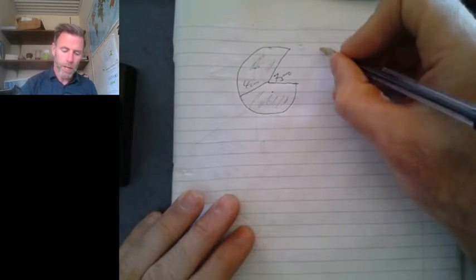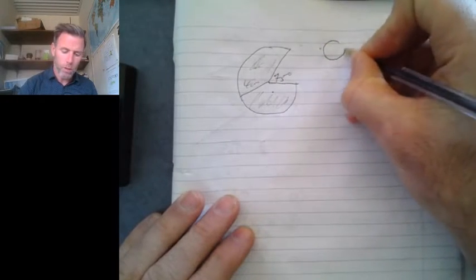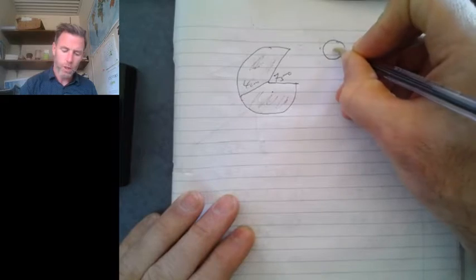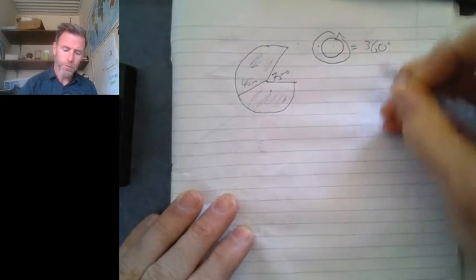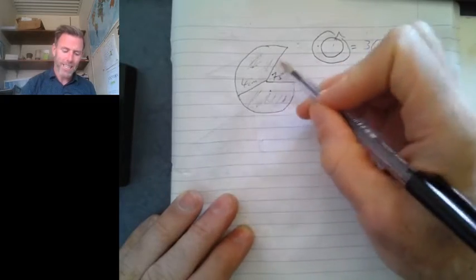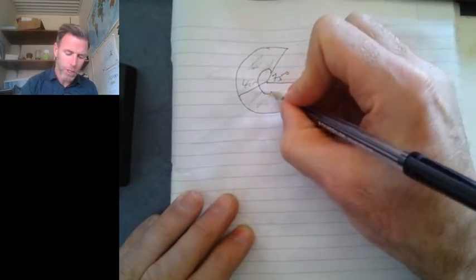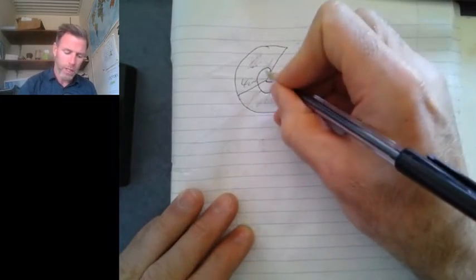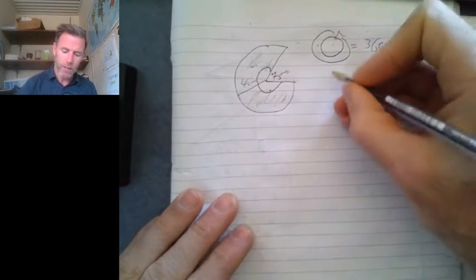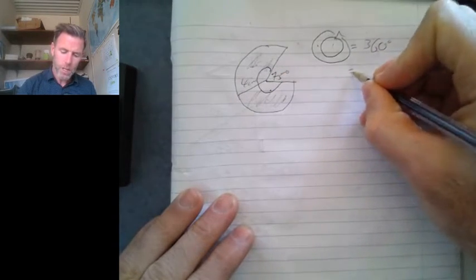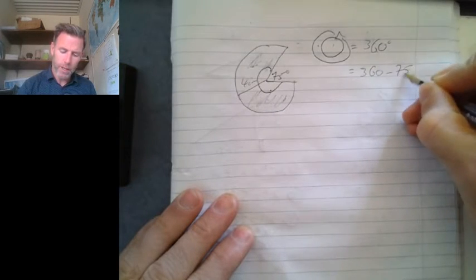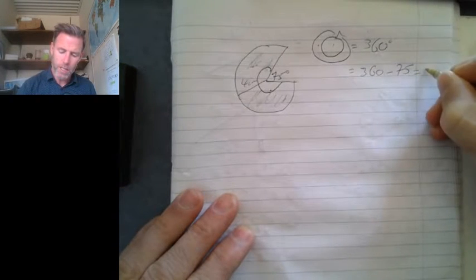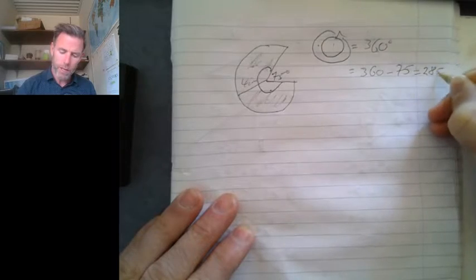Hopefully you remember that all the way around the circle is equal to 360 degrees. Therefore, if we just want to find the inside area, we want to find this much left. So to find what the angle is here, you need to go 360 minus 75, and your answer is 285 degrees.